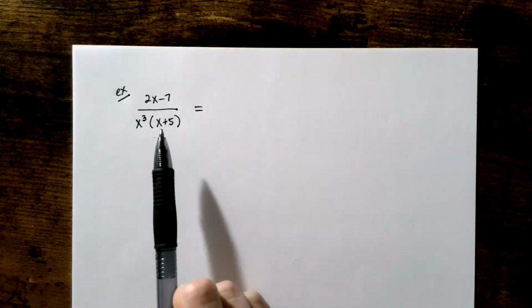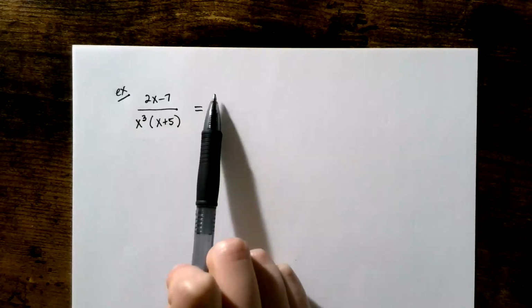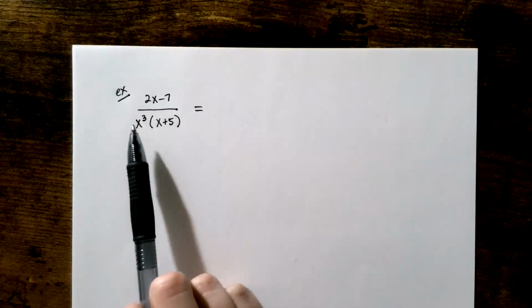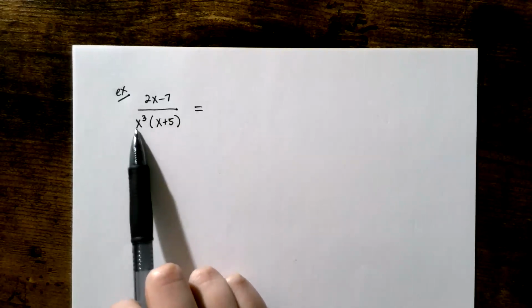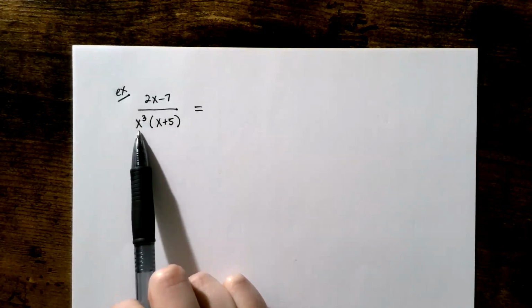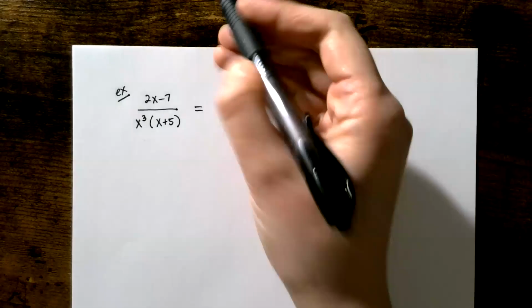Okay, so here we have x plus 5 as a single linear factor. So we're just going to have something over x plus 5 for this guy. X cubed is the same as x minus 0 cubed. So this is a repeated linear factor. So we have to accommodate for x, x squared, and x cubed here, but they're all just going to have a letter on top.